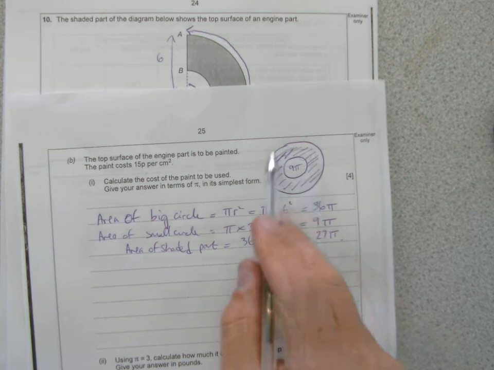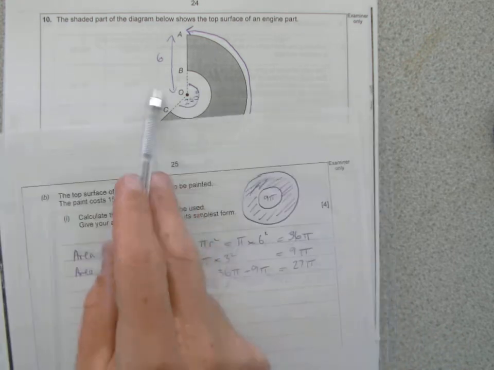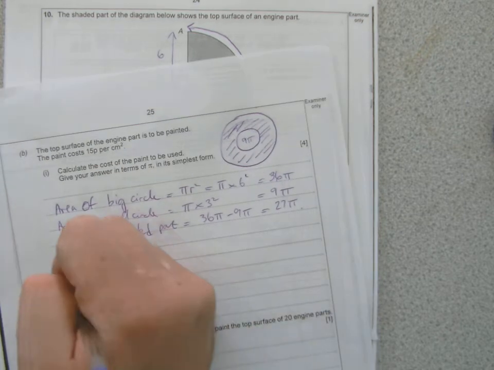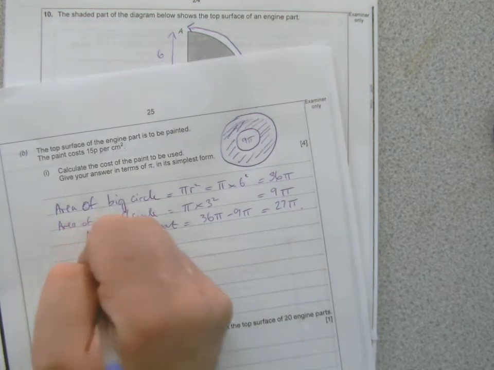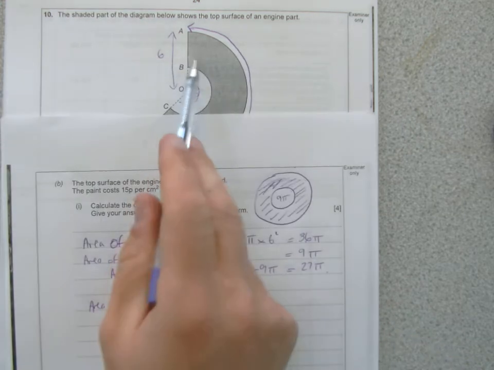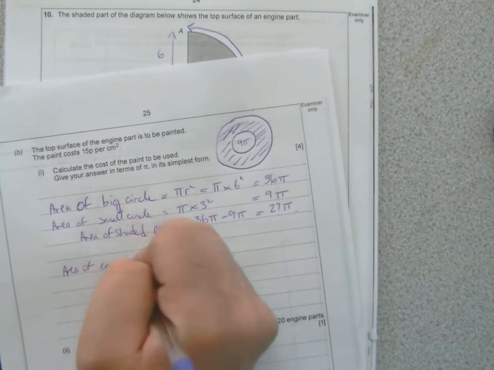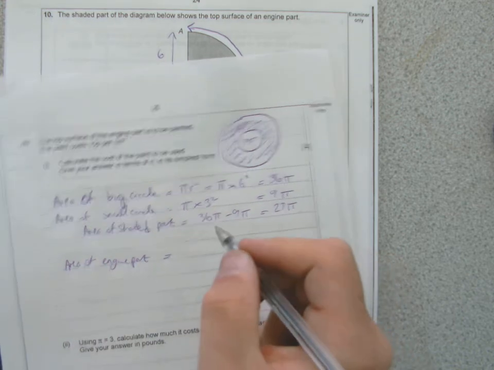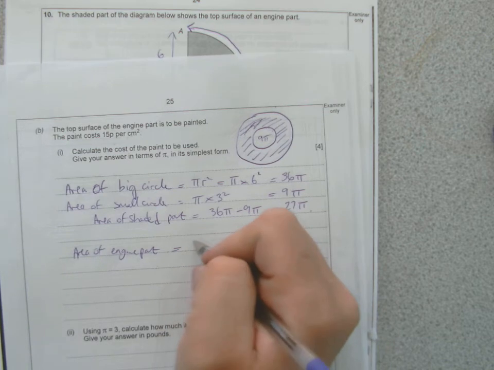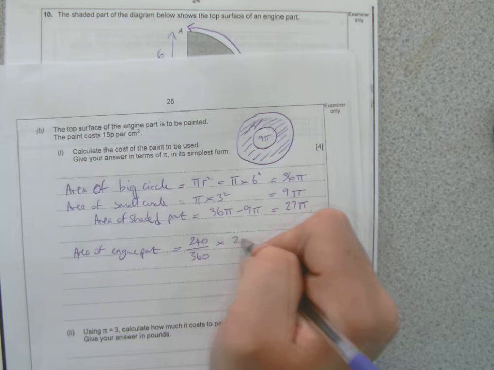But remember, this is all of it, yeah? I don't want all the circles, I only want a fraction of it, and remember the fraction then. So we could say then, area of the shaded part, but in terms of what they want here, area of the engine part, then will be the fraction, won't it? The fraction, which is 240 degrees out of 360 times 27 pi.